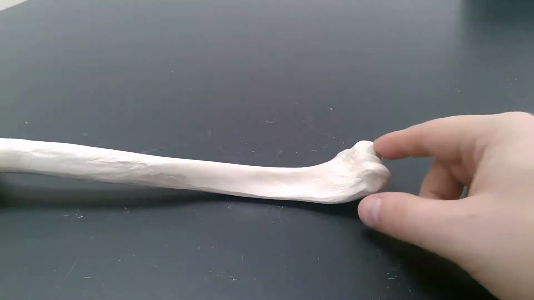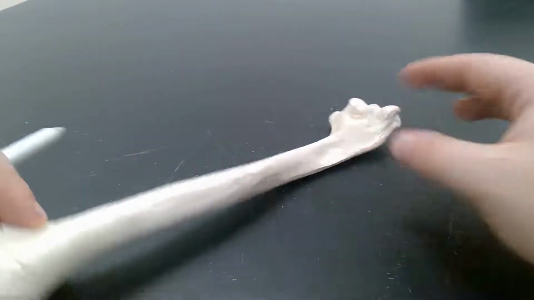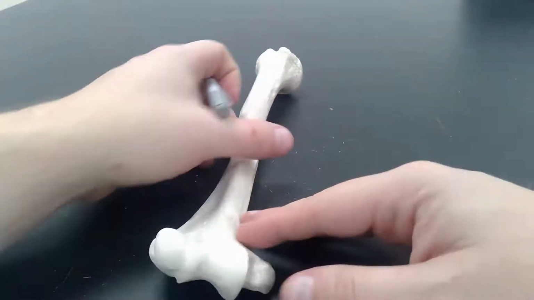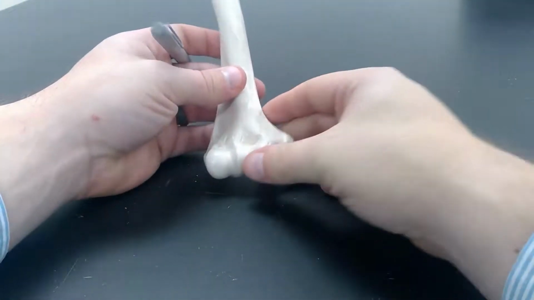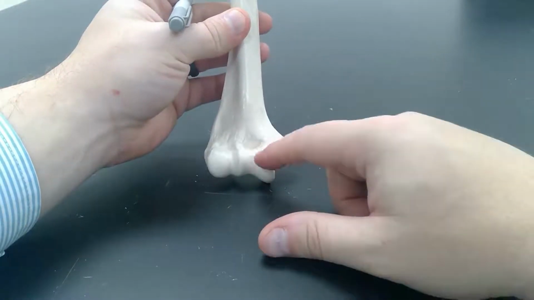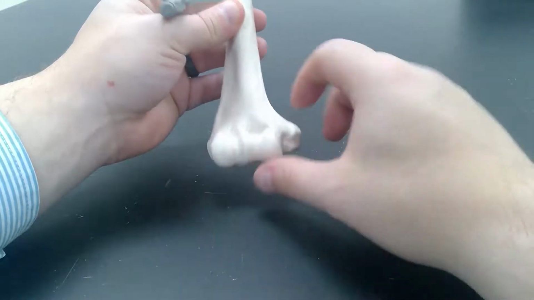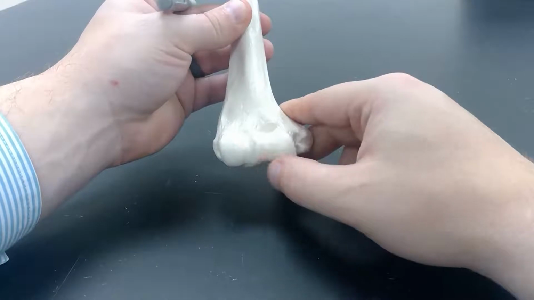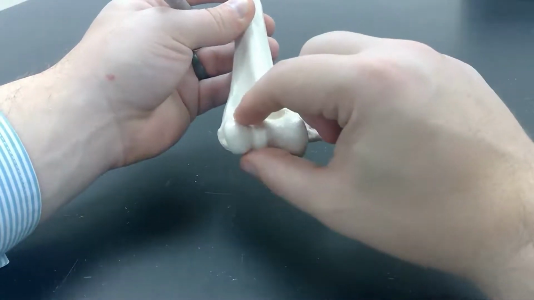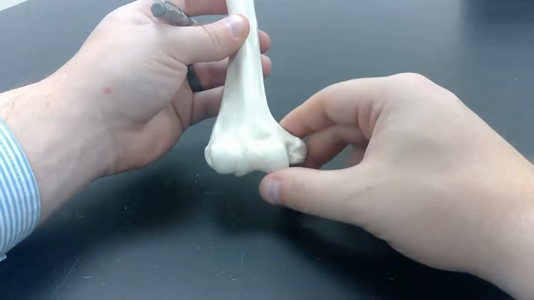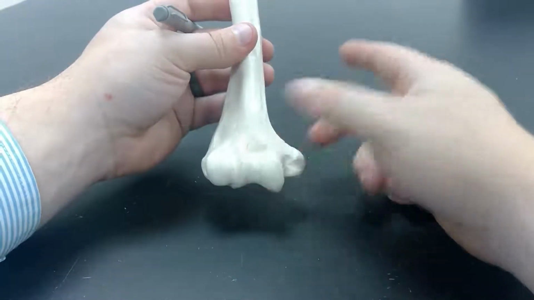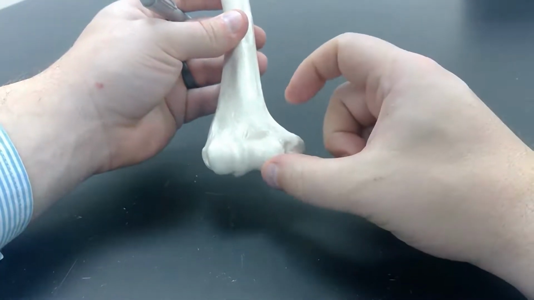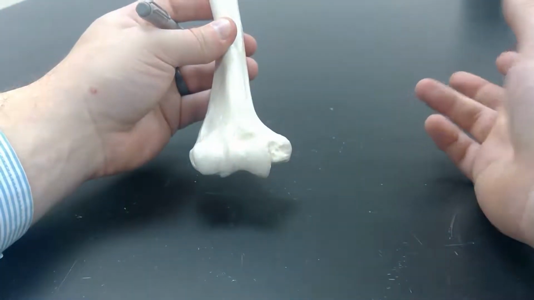we have our condyles. So if we look at the inferior structure of the humerus itself, we'll tilt it up like this so you can see. Okay, you have condyles. Okay, these are these rounded structures that allow for articulation of the humerus to the radius and the ulna. So medial and lateral.